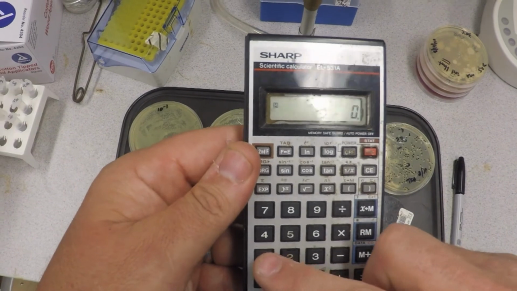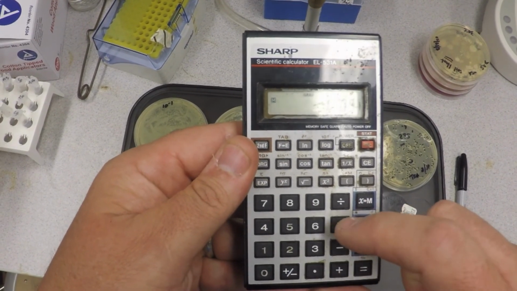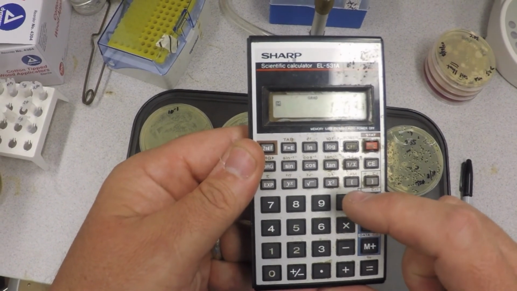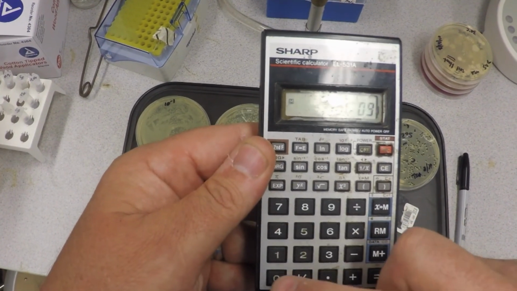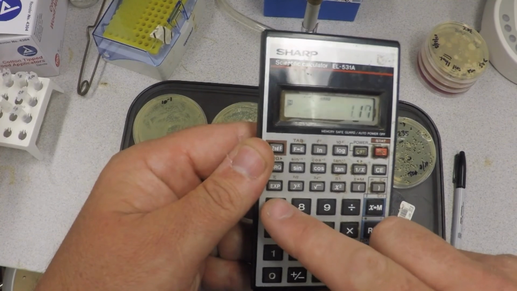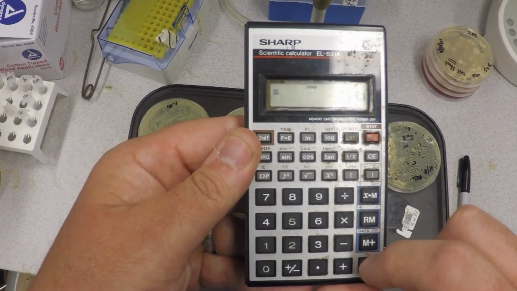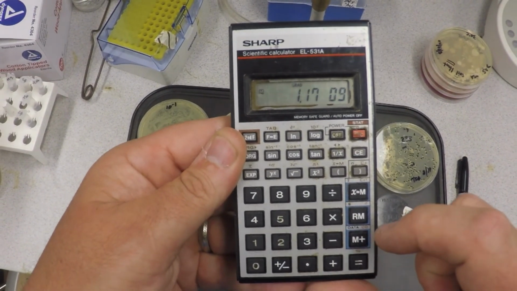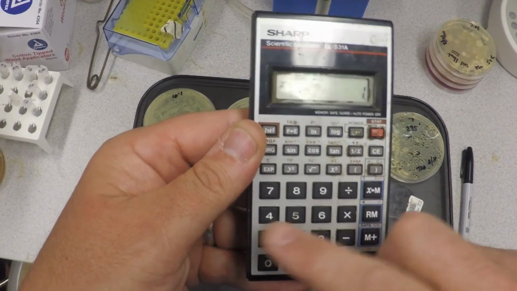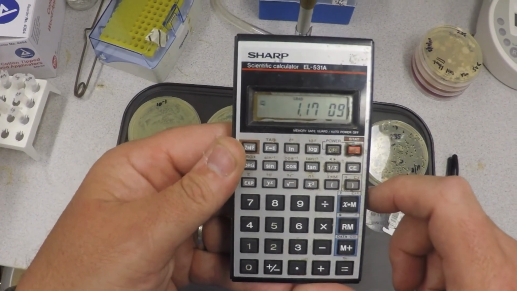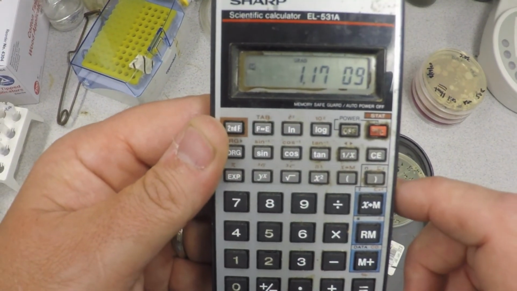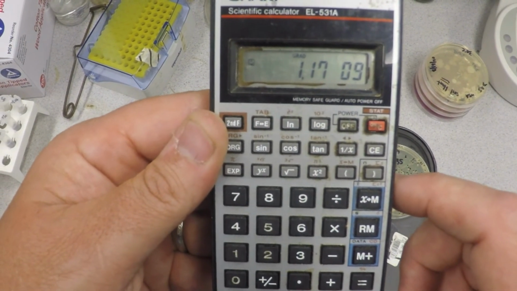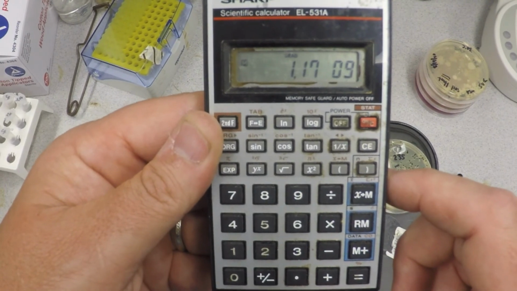So let's see. 1 times 10 to the 9th times I guess 1.17. I think that was right. Okay, and divided by, of course, 1. Just setting up a proportion. So the estimate from the spec is 2 orders of magnitude higher. Okay, one was 10 to the 7th, one was 10 to the 9th.